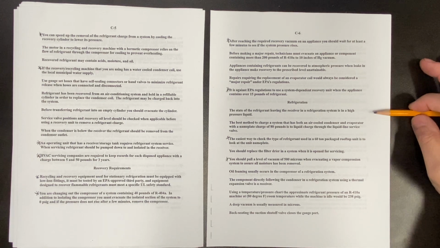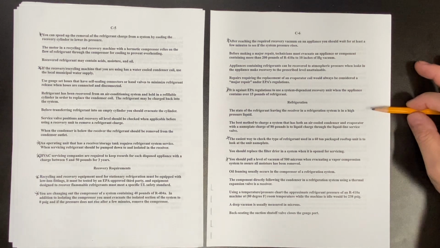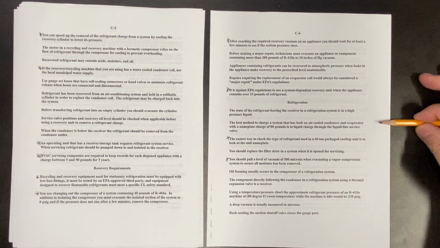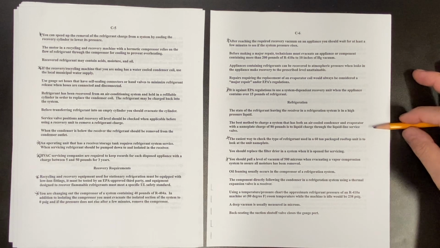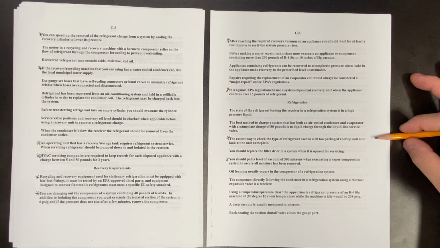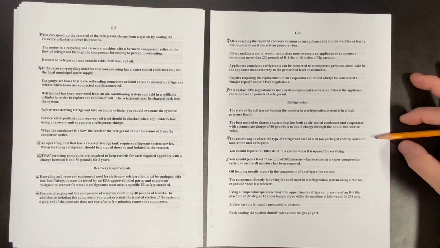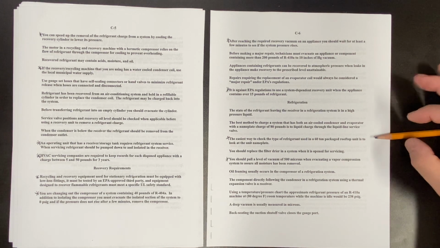Refrigeration. The state of the refrigerant leaving the receiver in a refrigeration system is high-pressure liquid. The best method to charge a system that has both an air-cooled condenser and evaporator with a nameplate charge of 80 pounds is to liquid charge through the liquid line service valve. The easiest way to check the type of refrigerant used in a 60-ton package rooftop unit is to look at the unit nameplate.